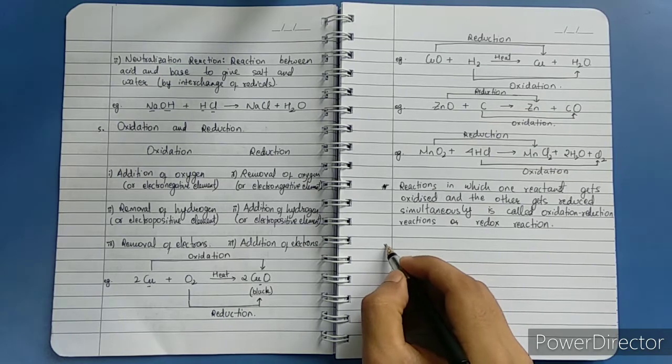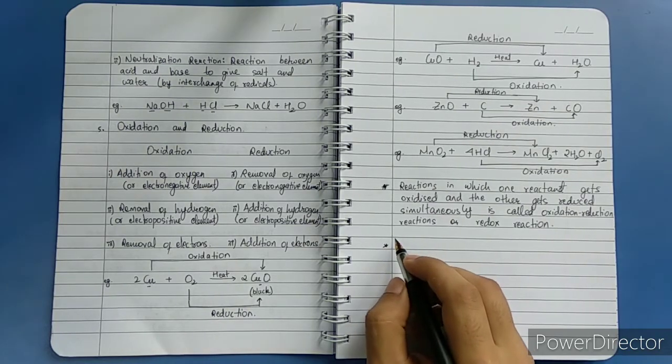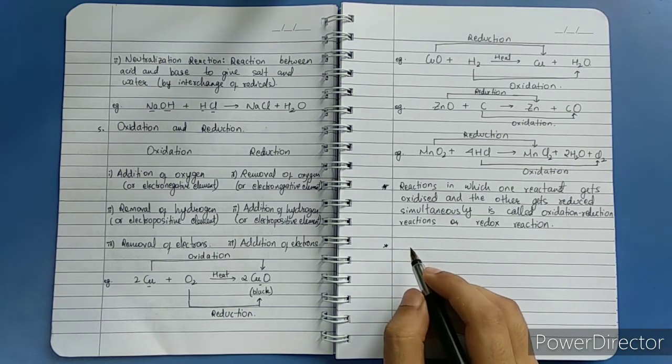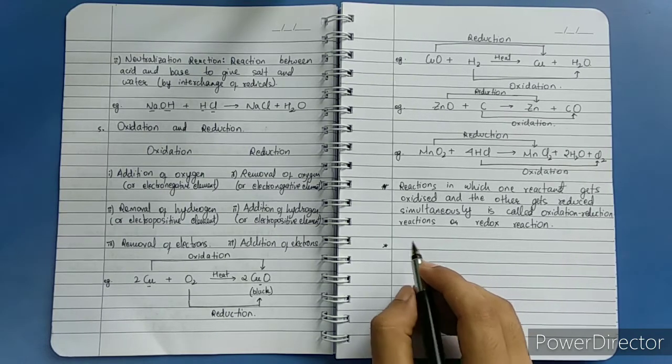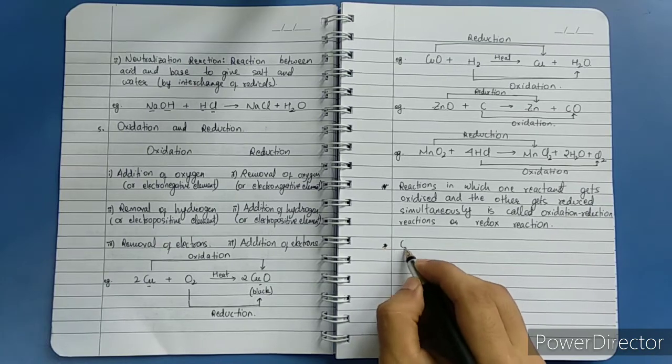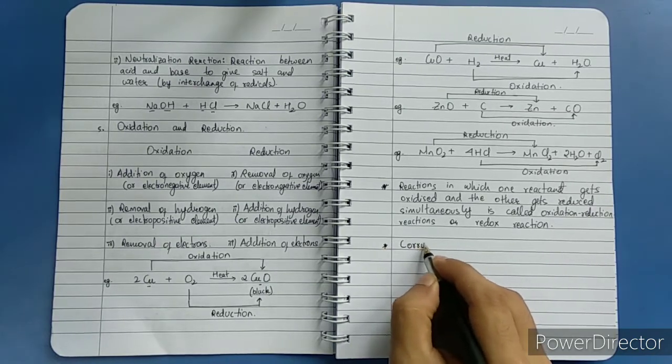Now we come to the last topic of the chapter, that is corrosion of some metals and rancidity. What happens when substances that we use in our everyday life get oxidized? So first is corrosion.